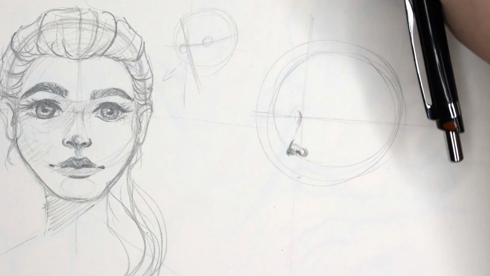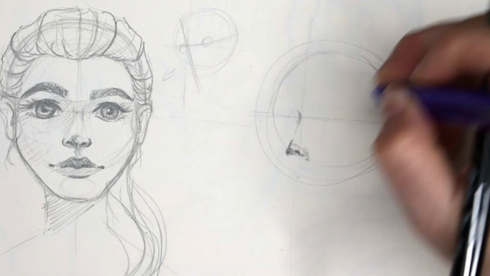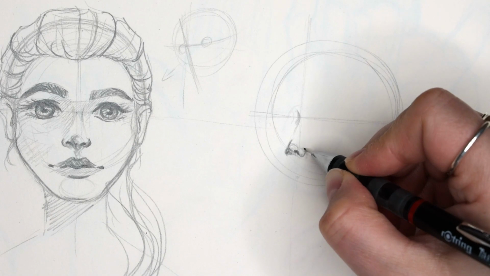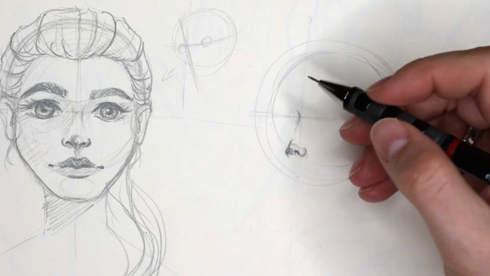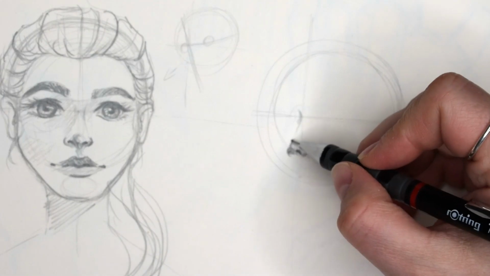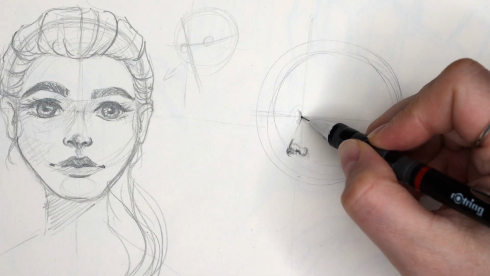Here it depends on how wide this nostril should be, how big or not. Okay, done. Nose is mostly done.